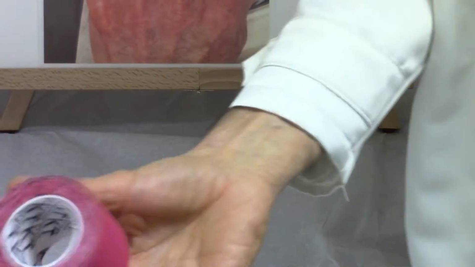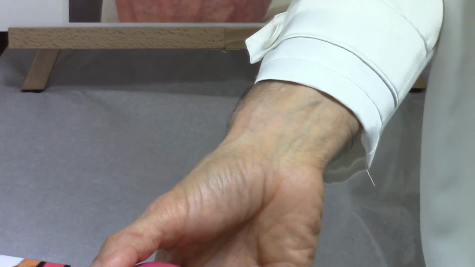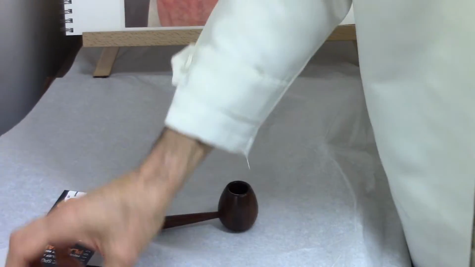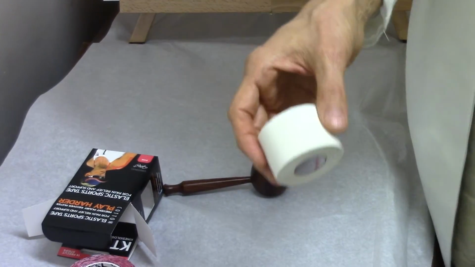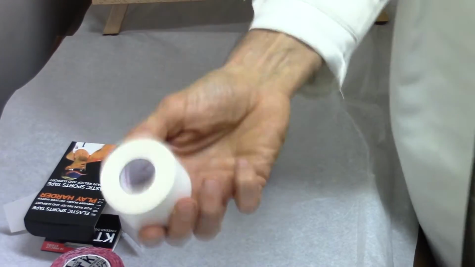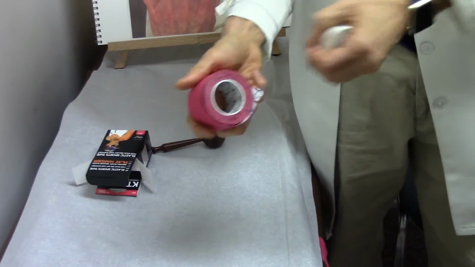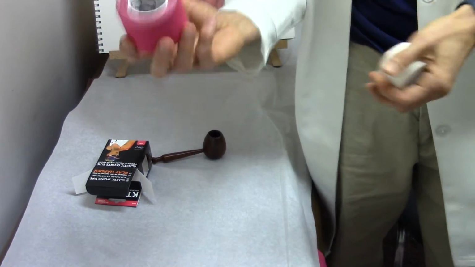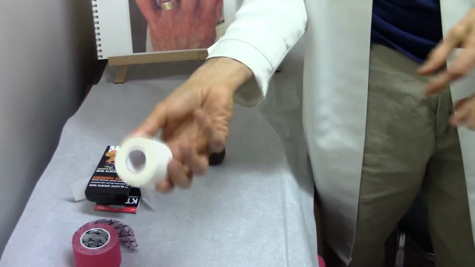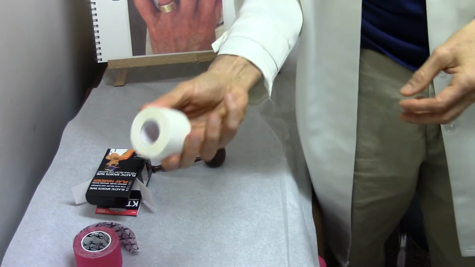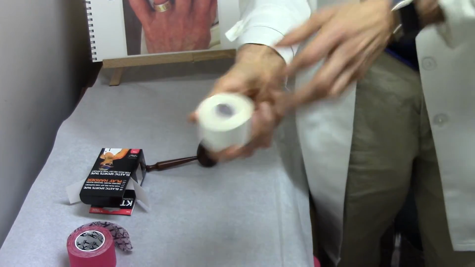It's somewhat expensive. This tape costs $10. I personally like using simple, good quality athletic tape. This tape is just $3. In my opinion, this is an inordinate amount of money to pay for a tape when you can get the same effect from a good quality athletic tape, such as this.